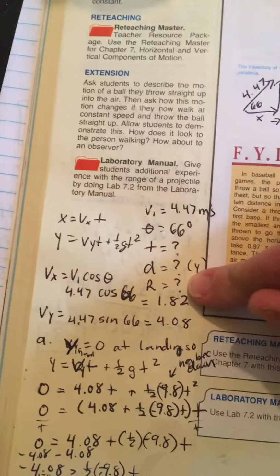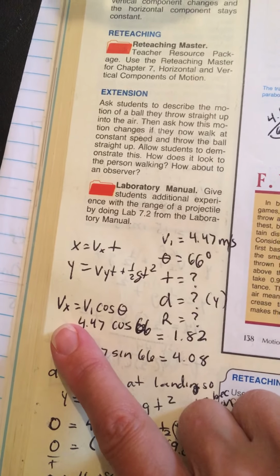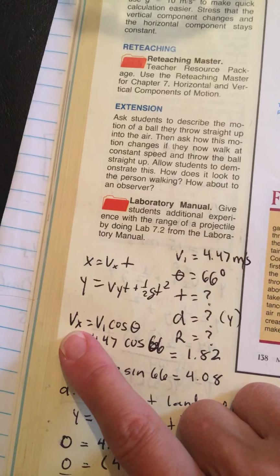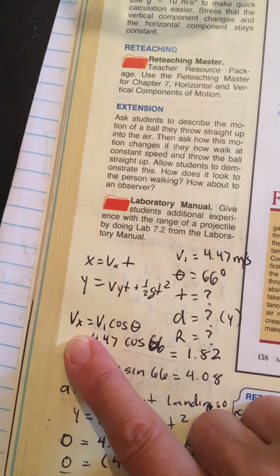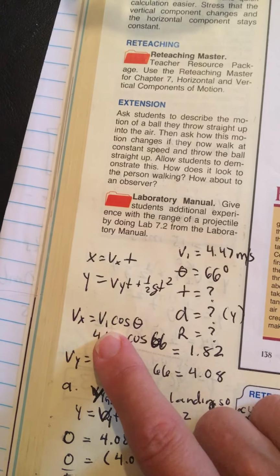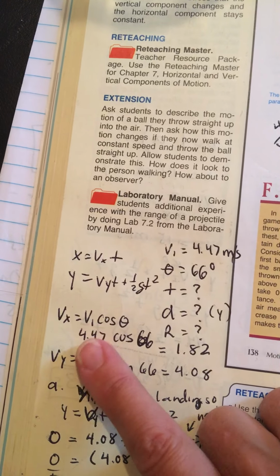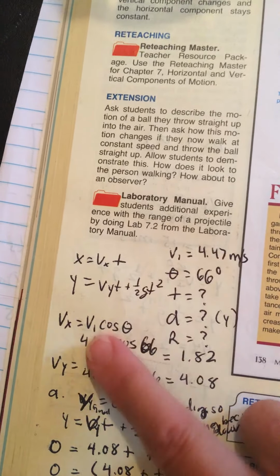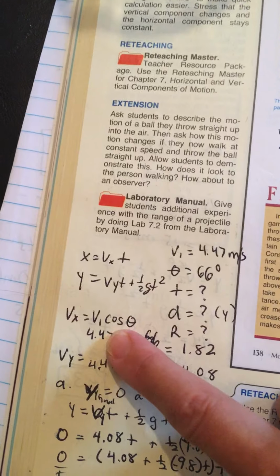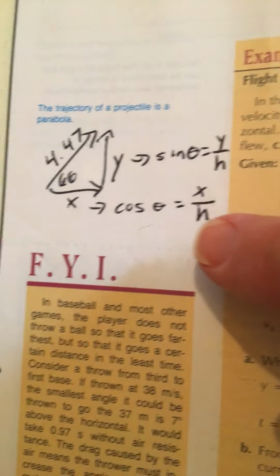So that was the other one, the range. All right. So this formula: the velocity of X equals the initial velocity times cosine of theta. So this is where we're getting our X.